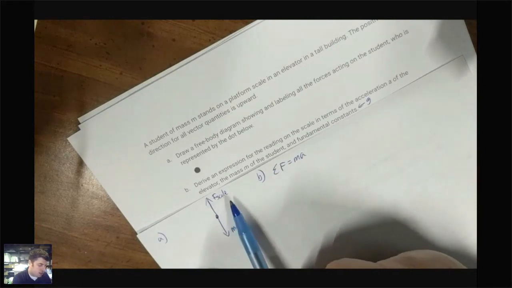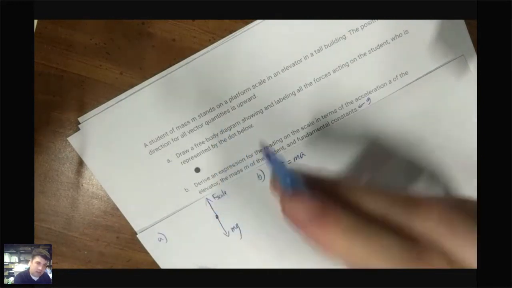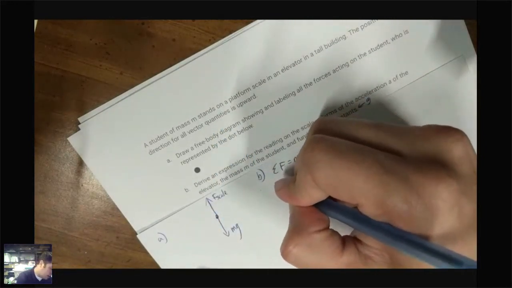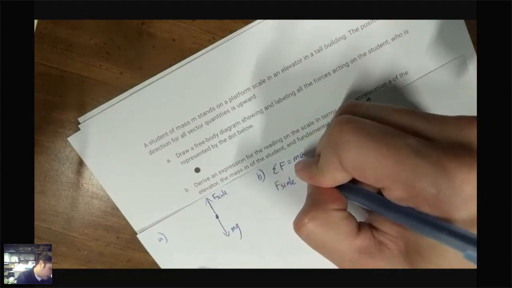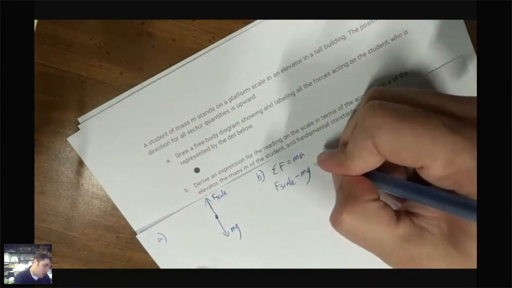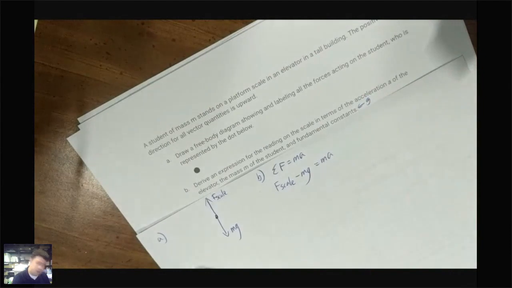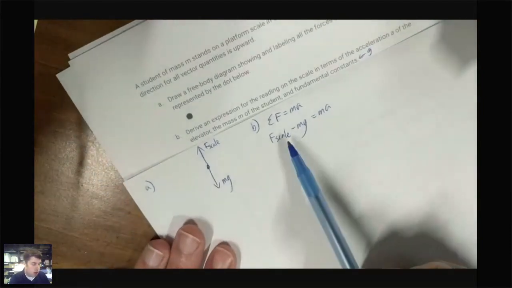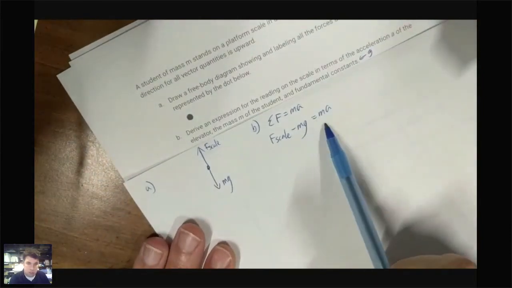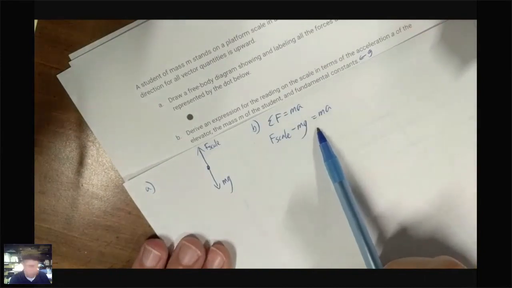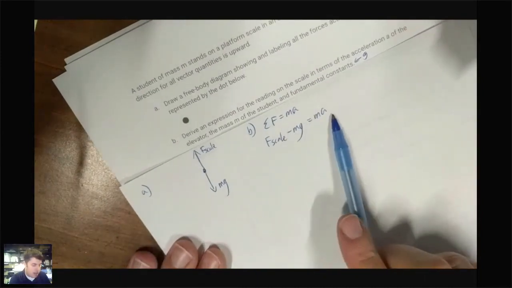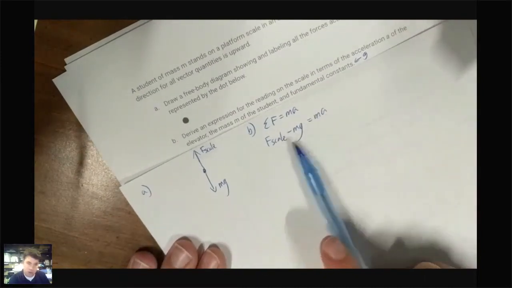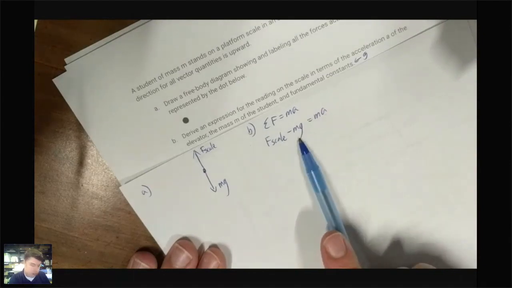And because we're calling up positive, I'm going to do F scale minus the gravity has to equal m times a. So our upward force minus our downward force will equal our ma term. And if A is positive, that means the upward force is bigger. If A is negative, it means the weight is bigger.